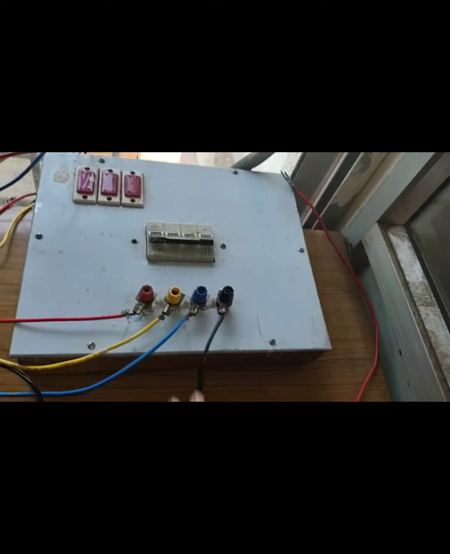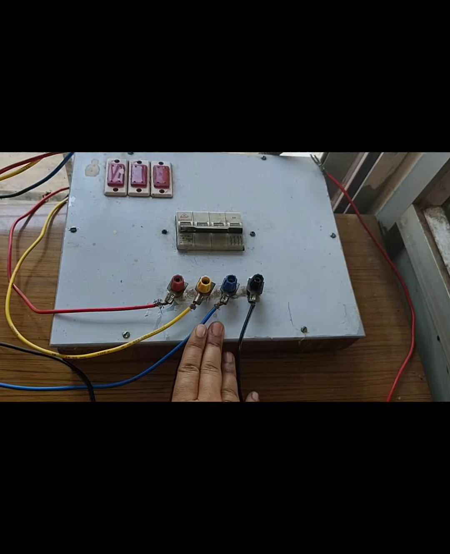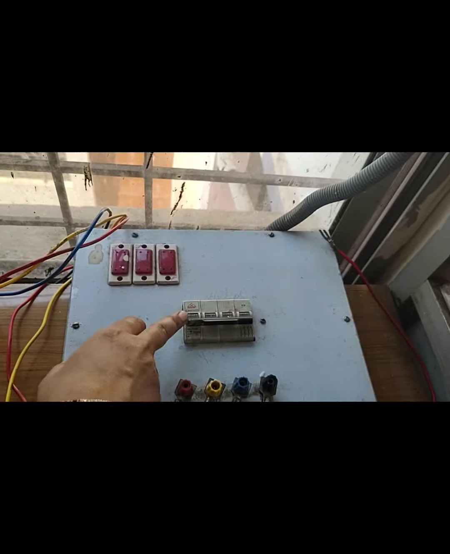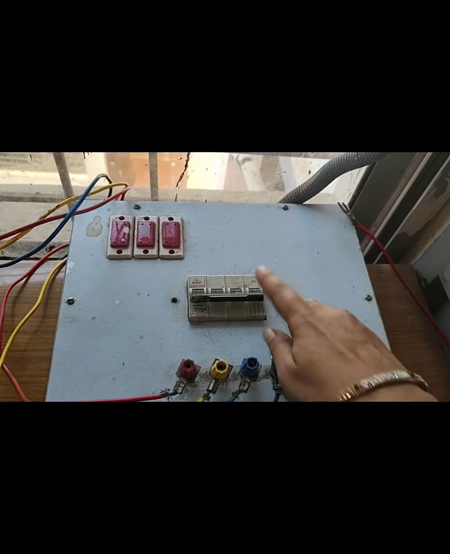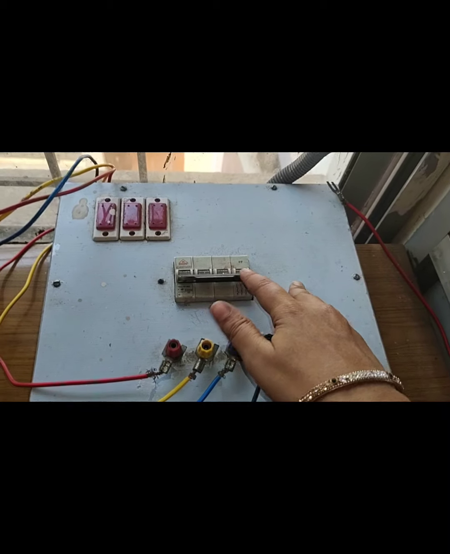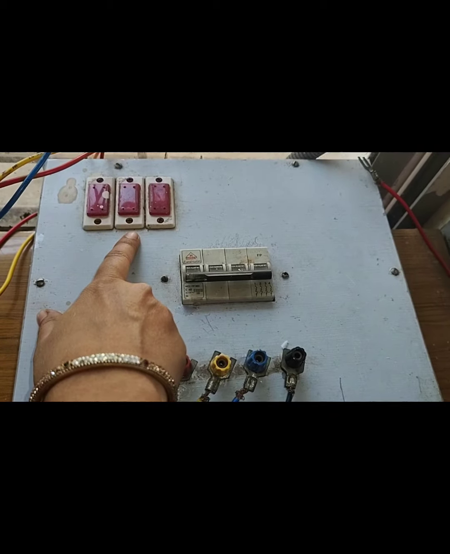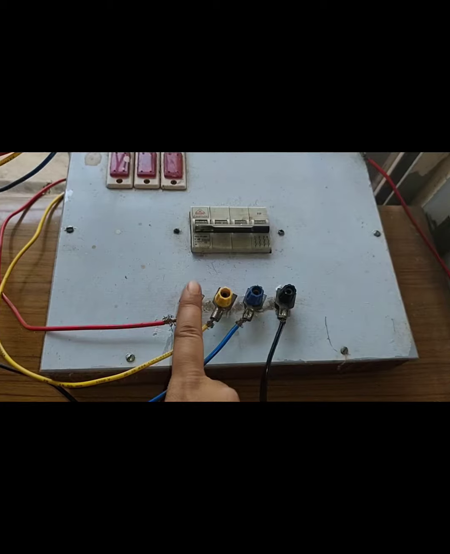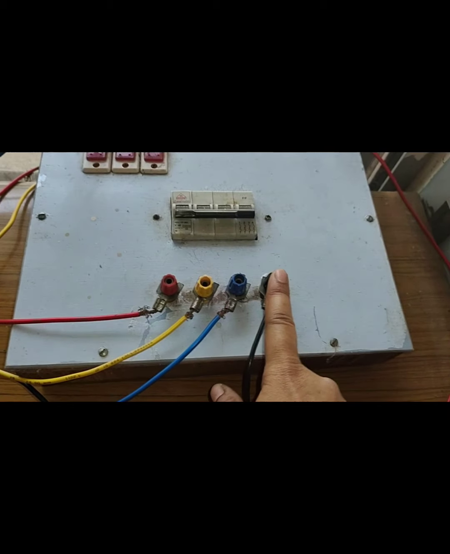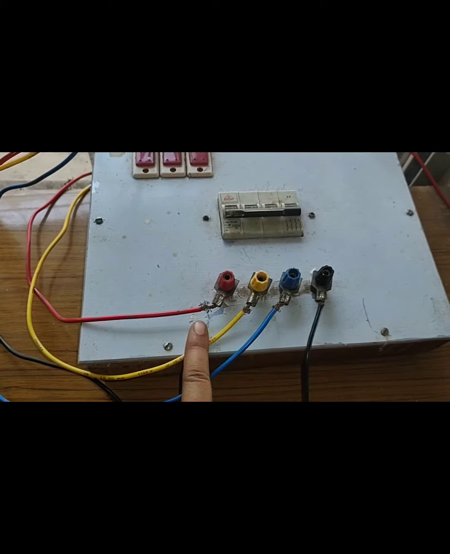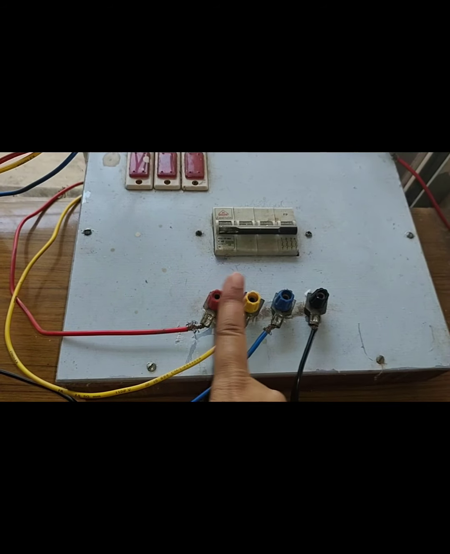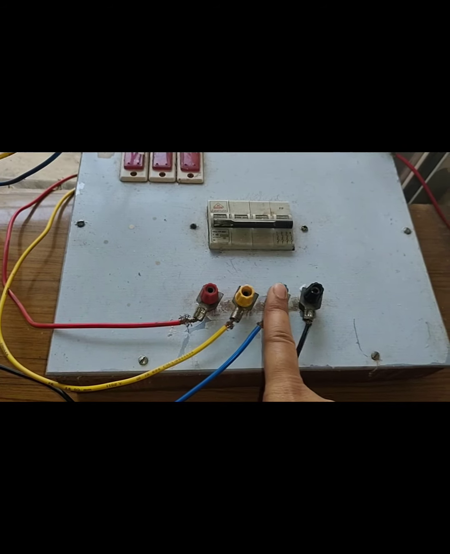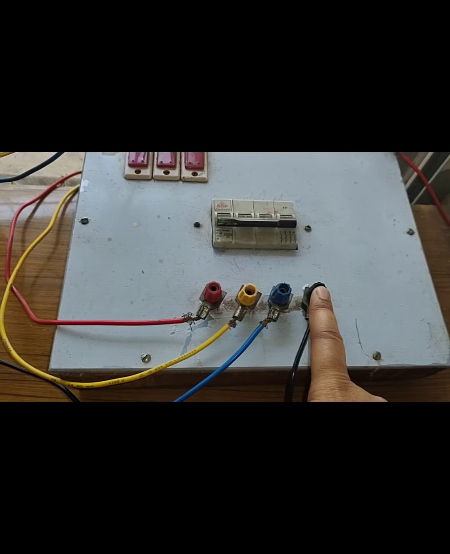For the three-phase supply, here we have used a switchboard. This is an MCB. If it is up, it is on. If it is down, it is in the off condition. It will indicate if it is on. So this is R, Y, B, N. The same we will connect to the auto transformer connections. This is R, red color, yellow Y, blue B, and neutral, black.